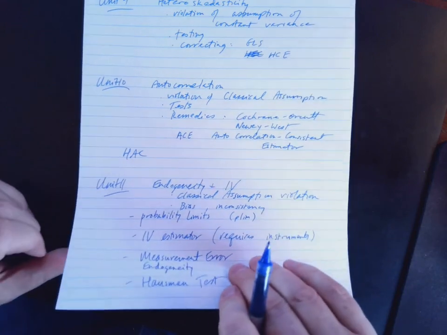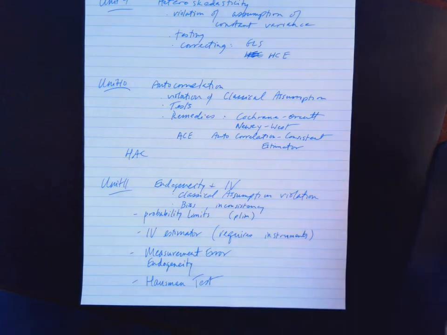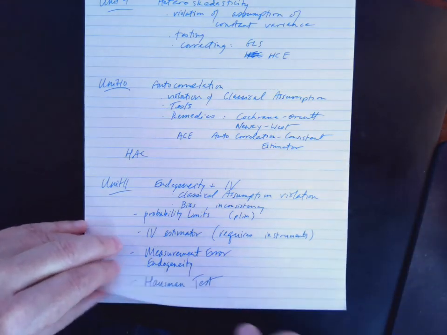So that was Unit 11, and then Unit 12 was our discussion of matrix algebra.